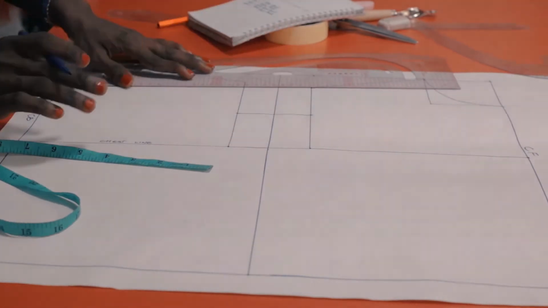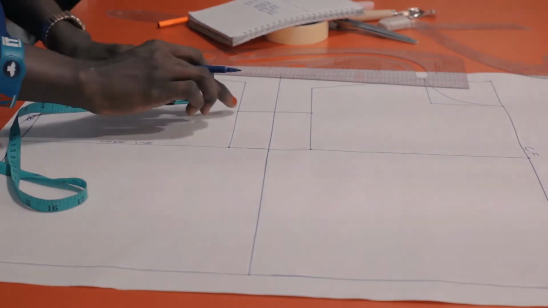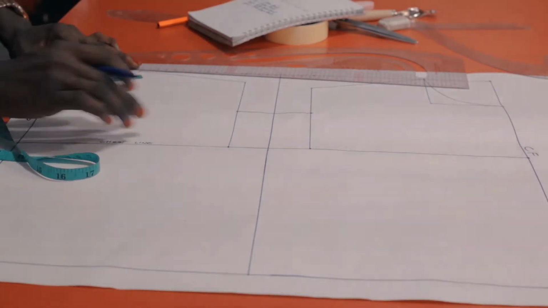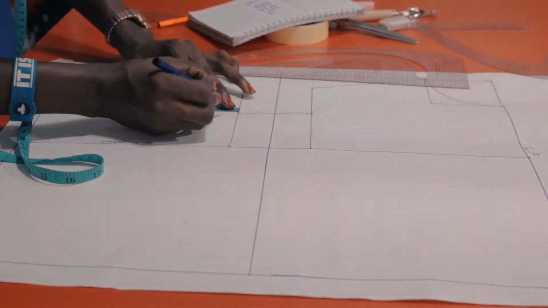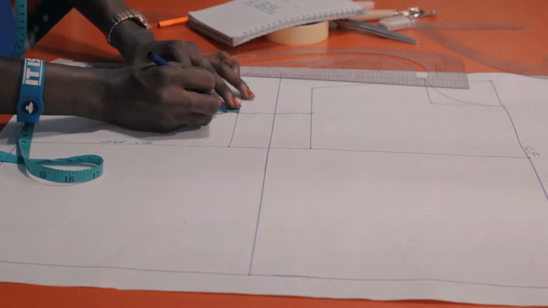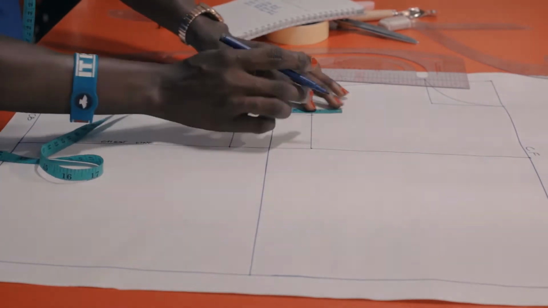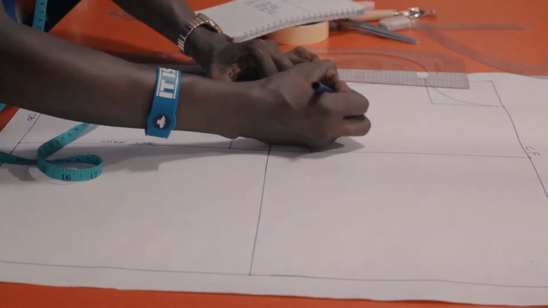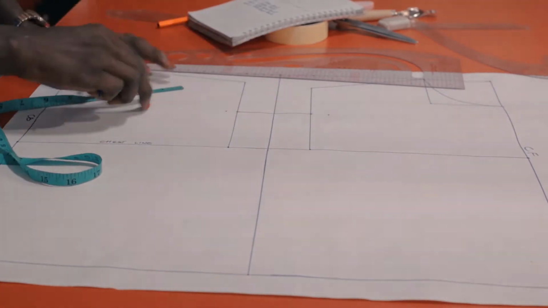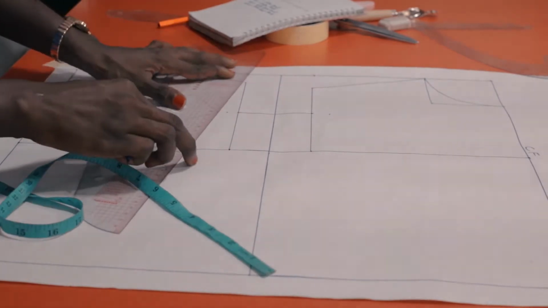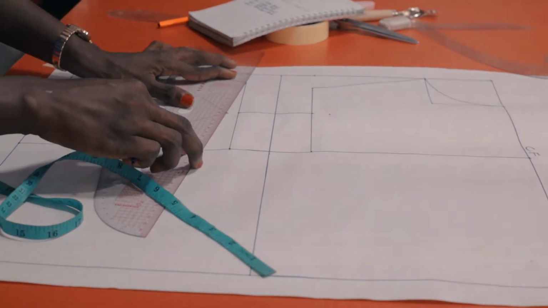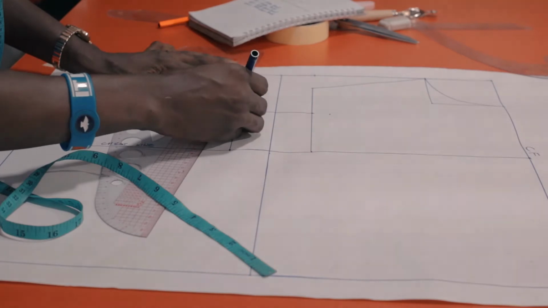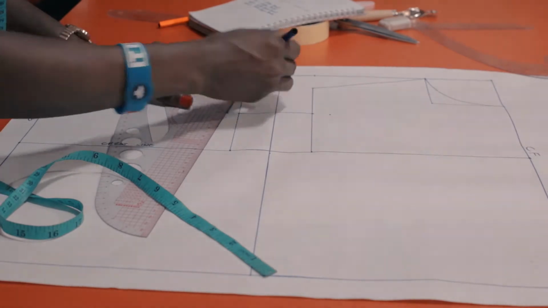So now that you have done that, at this particular point, for my back, I'm going to come in by ½ inch, and for my front, I'm going to come in by a 3/4 inch, that's 0.75. So having done that, I'll connect from the beginning of this point to the ½ inch point, like so.